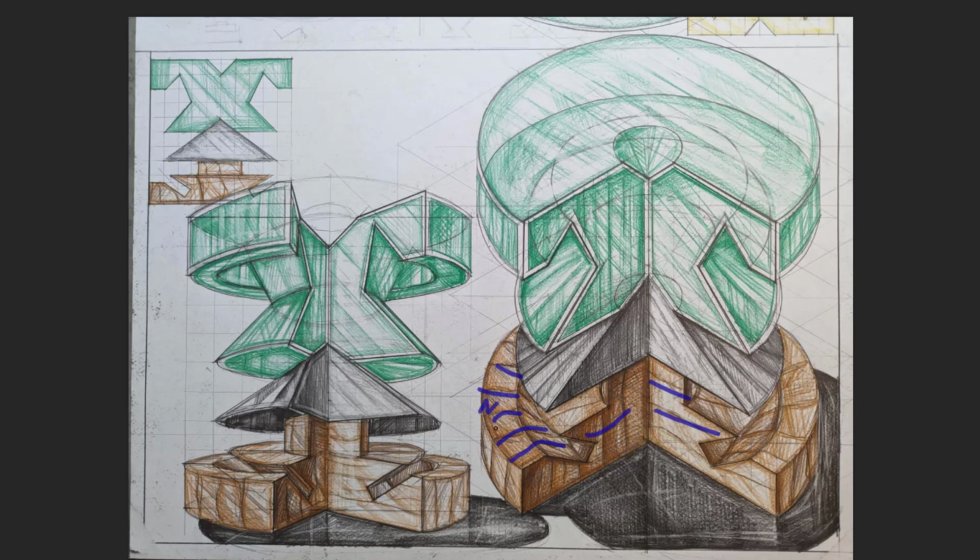I also recommend hatching. You hatch one element and you skip one, and you hatch one and you skip one. But you also can do wood this way, just without hatching. By the way, this isn't a very accurate representation of wood. It doesn't need to be brown, it could be any color.